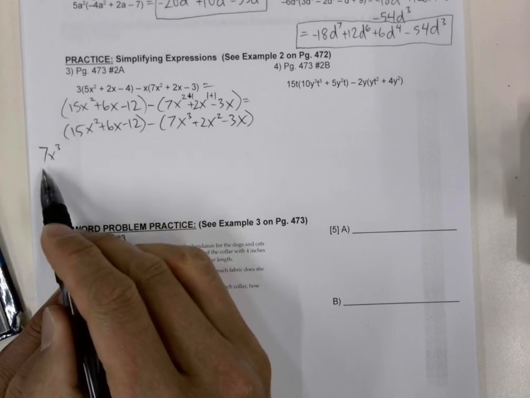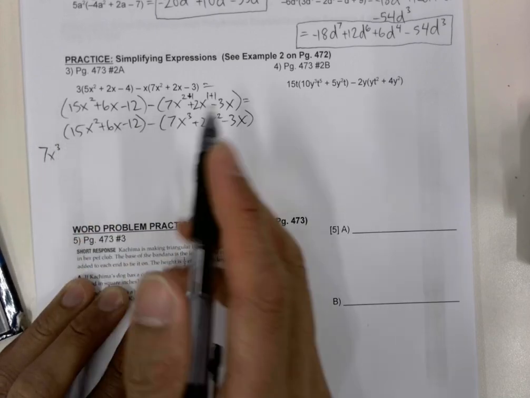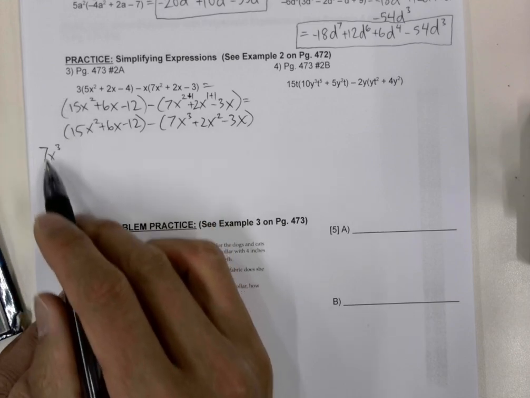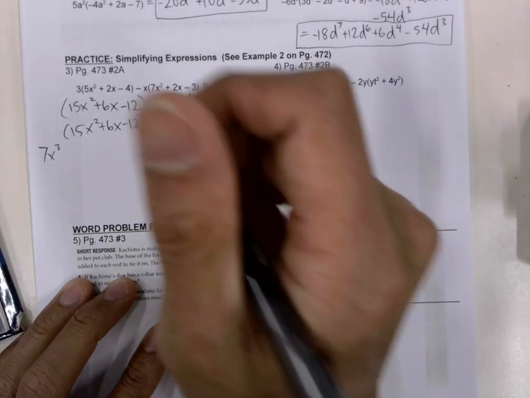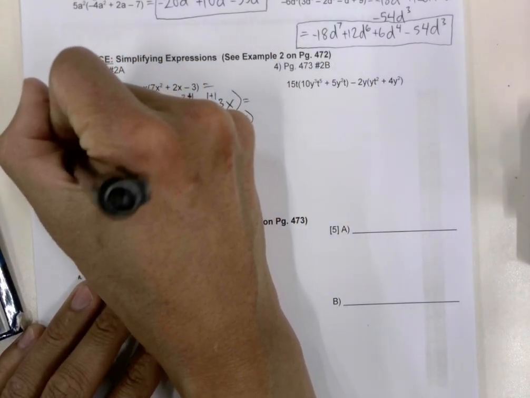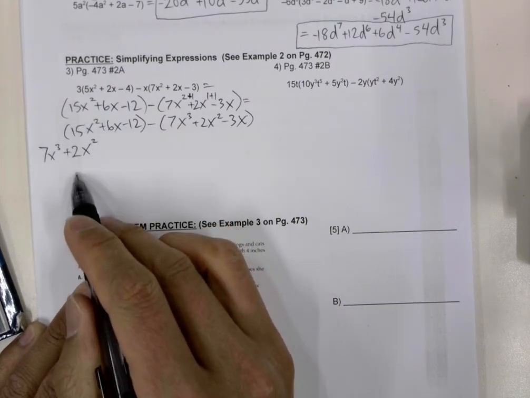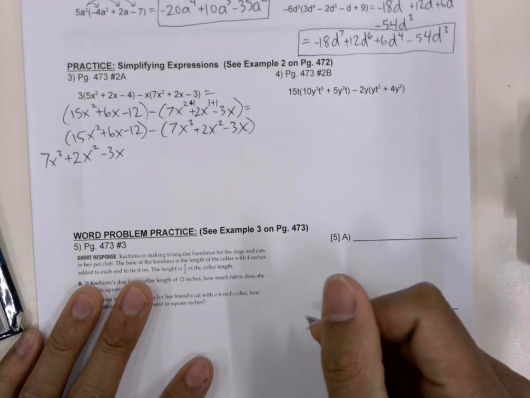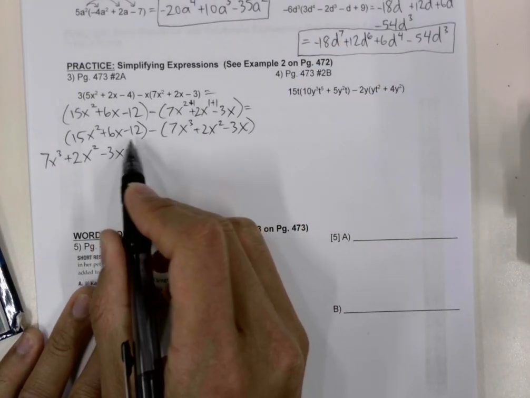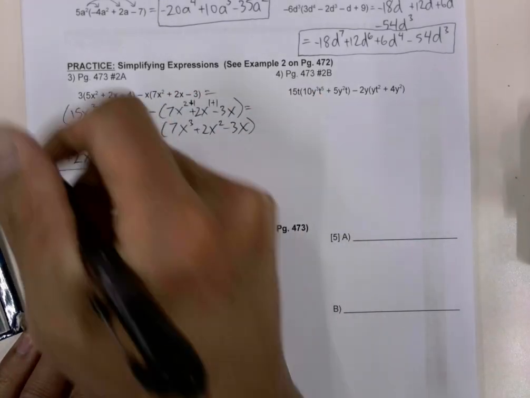Right? Notice here that there is no x to the power of 3 in our first polynomial. This is why I'm putting it out here in this column. And then I have my plus 2x squared underneath the 15x squared. Make sure that they line up in the same column. And then I have my minus 3x. And I do not have a constant. Okay. So now I am going to do a subtraction here.